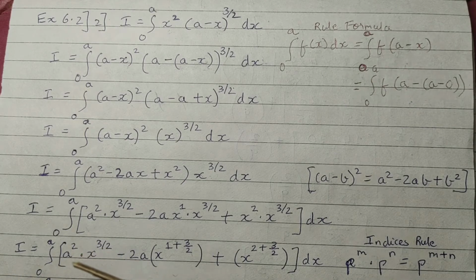Minus 2a, now x and x have a common base, so according to this formula the indices will get added: 1 plus 3 by 2. Here also the bases are the same, x and x, so x raised to 2 plus 3 by 2, bracket close, dx.